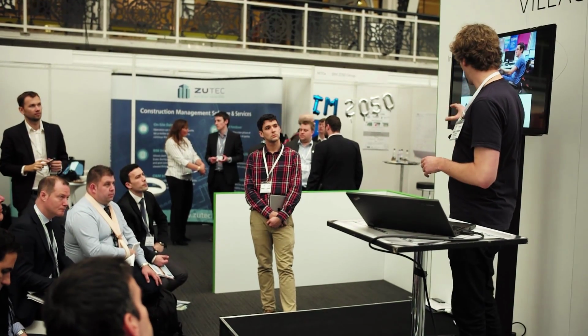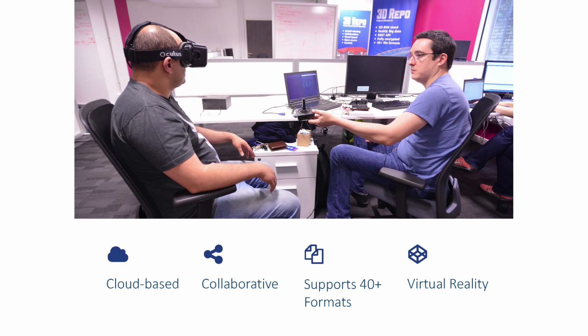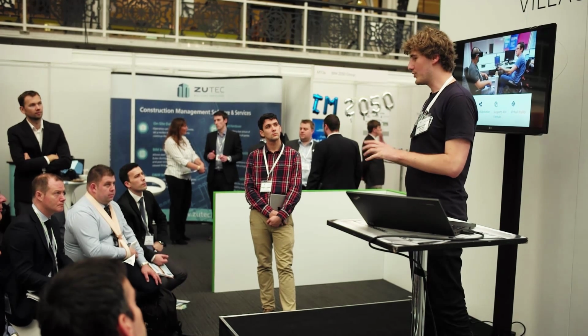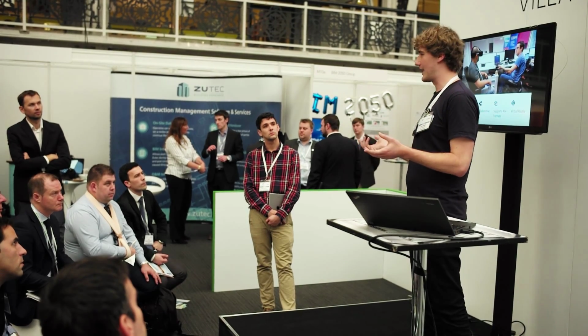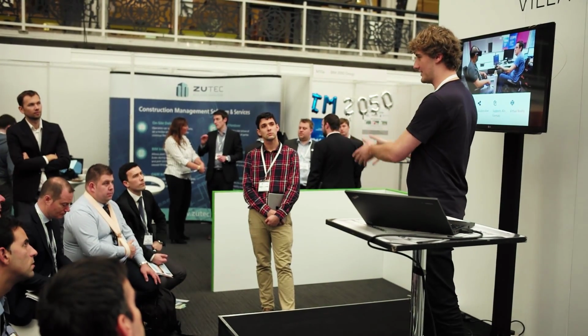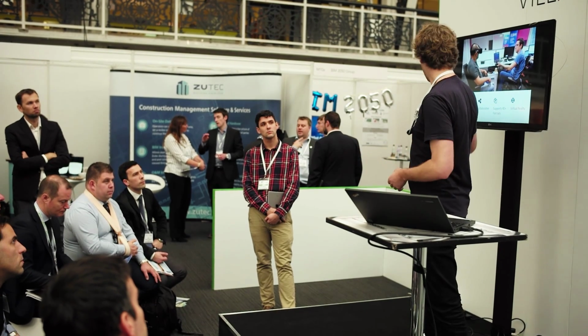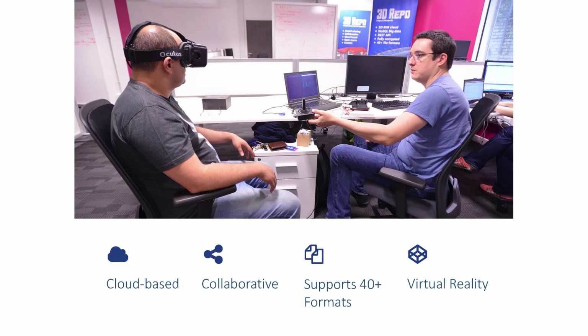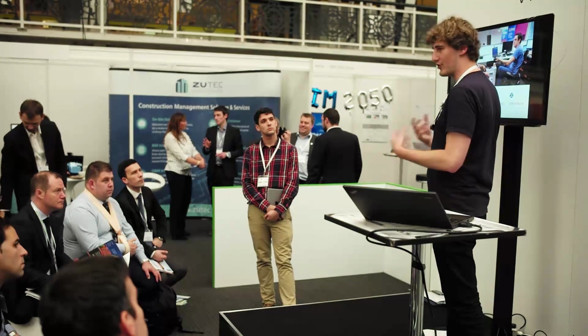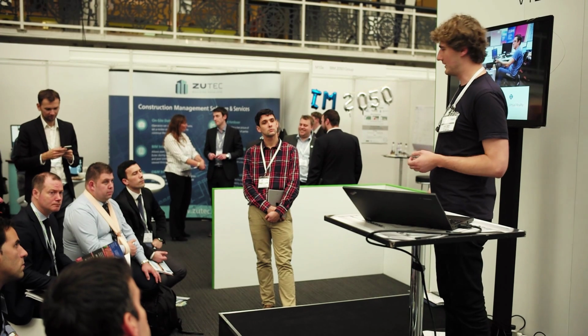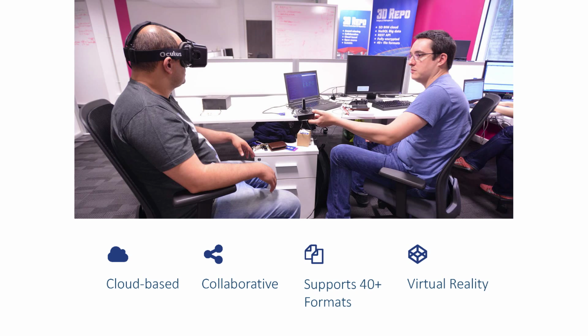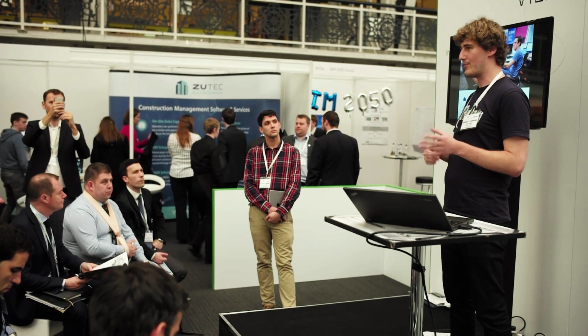These are the main core features which make the platform truly collaborative. So first one is it's cloud-based. It's not like, for example, when you want to federate models these days, you can use a product like Navisworks, which is great, but it still sits on your computer in your office. We are cloud-based, so anyone can access the model anytime they wish. Which means it really encourages collaboration between the parties in the project. We support more than 40 formats, so you don't need to worry about whether my software is supported or not. This is not an issue.